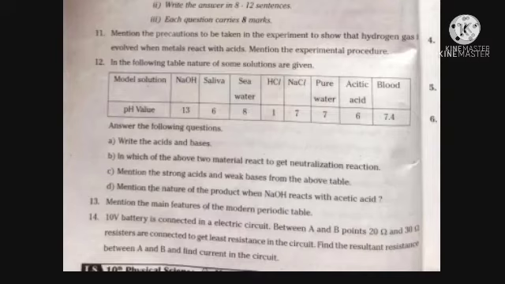Third question: mention the strong acid and weak base from the above table. Here the strong acid is HCl. Why? Because in the table, 1 to 6 are the acids; 1 is the strongest and 6 is the weakest. Next, the weak base is sodium hydroxide. For bases, 8 is the weakest and 14 is the strongest.